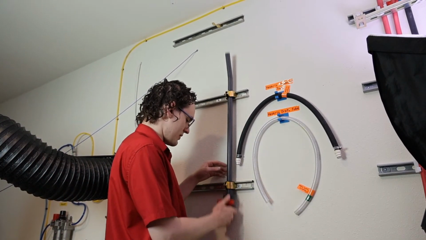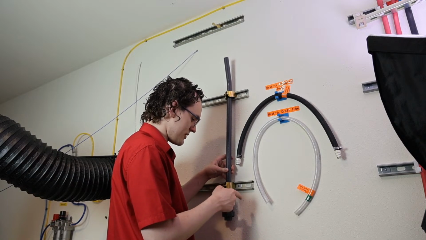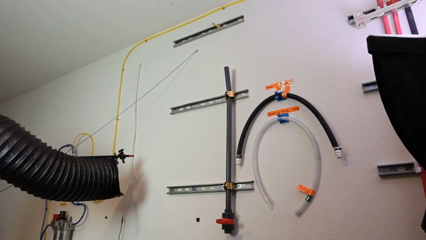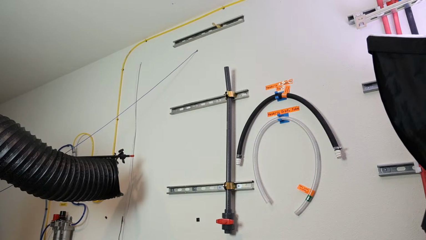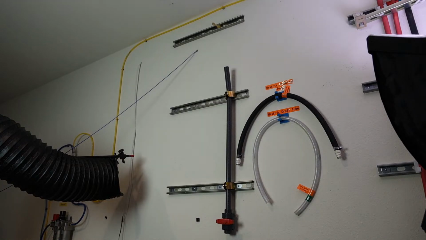So one of the questions I want to answer is, if I have a valve here, how close do I want the other valve to be? So to answer that, I'm going to need another valve. So I'm also going to need another piece of PVC. Okay, there's a piece of PVC. There's another valve.